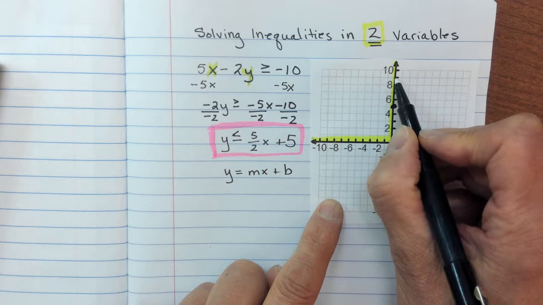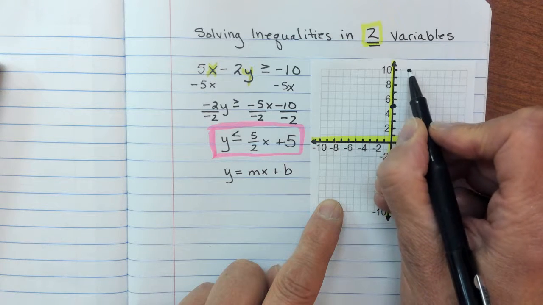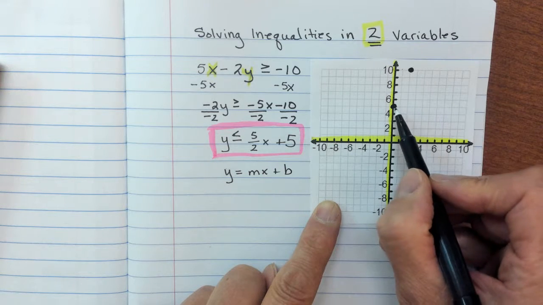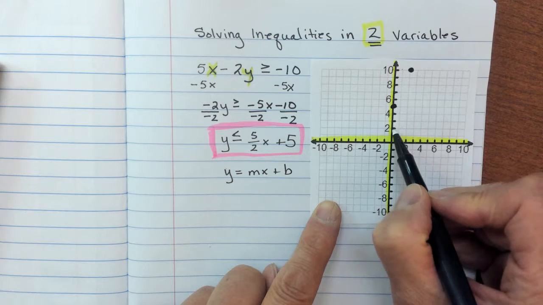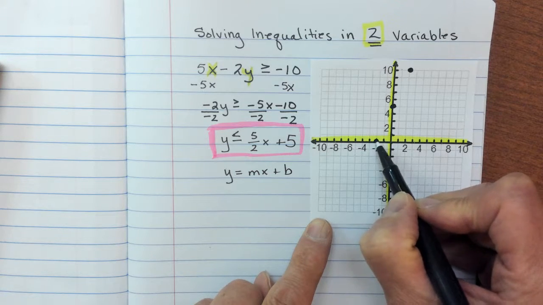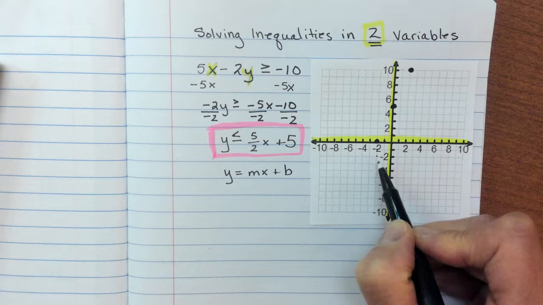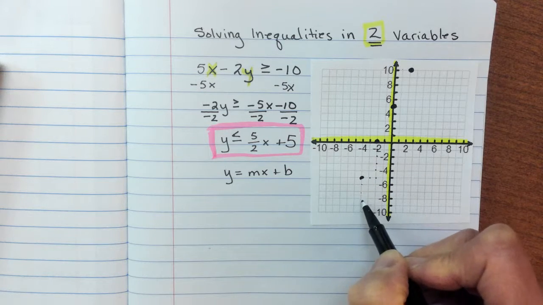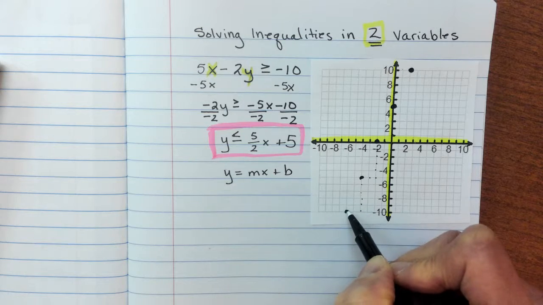1, 2, 3, 4, 5, 1, 2. Since I can't go any higher, I'm going to do them both negative. I'm going to go down 5, 1, 2, 3, 4, 5, and left 2, 1, 2. And I'm going to continue that down, the same way.